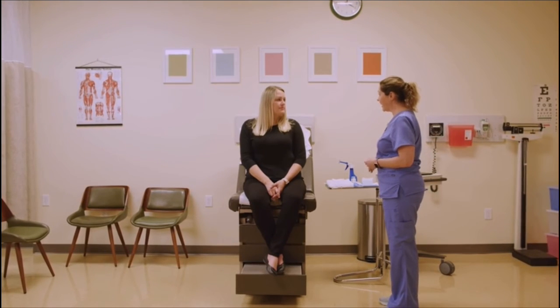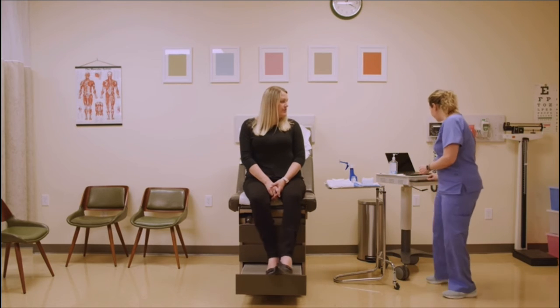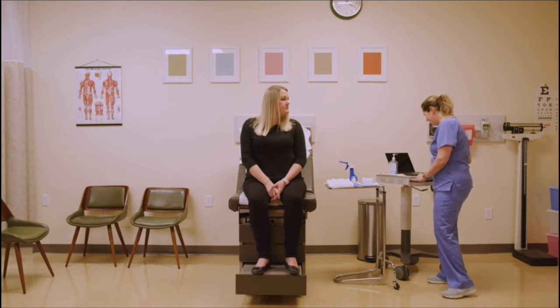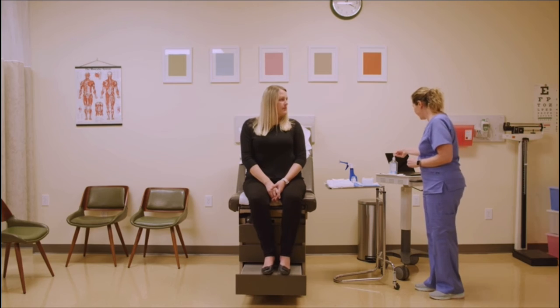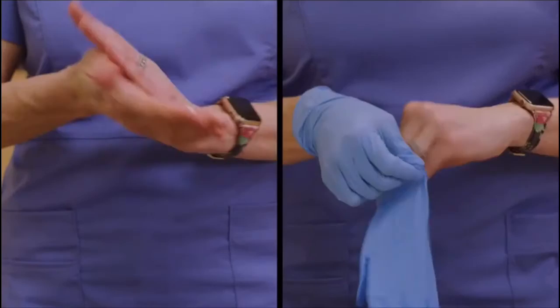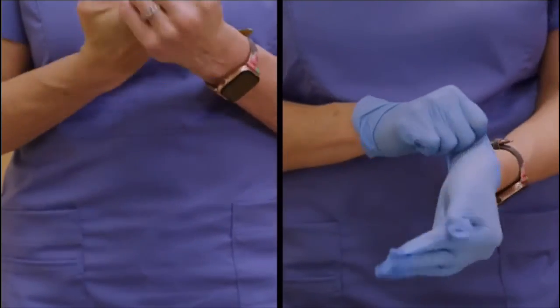Ask the patient to identify any history of medication allergies. Explain the procedure. Ask the patient if they have any questions. Obtain consent to touch the patient's ear and to perform the procedure. Perform hand hygiene and apply gloves. Position the patient in a sitting position.